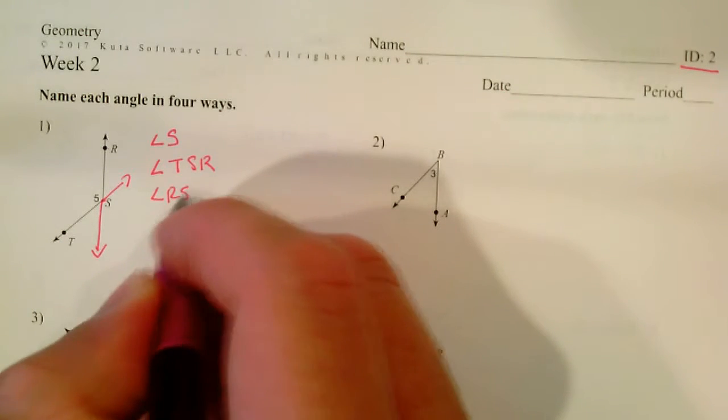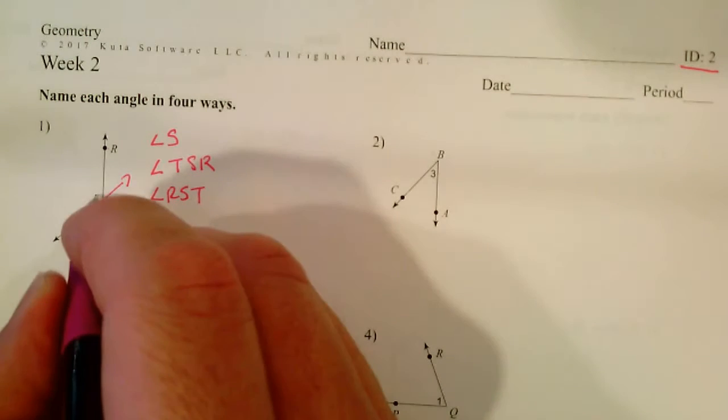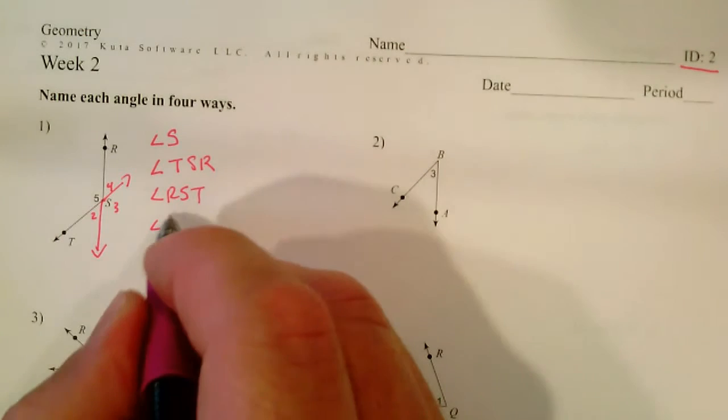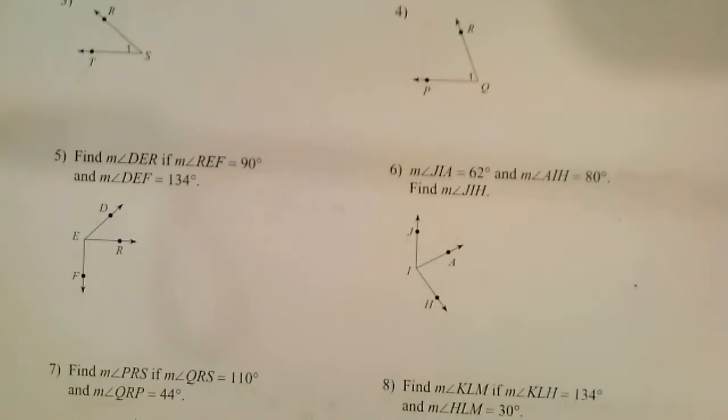RST, or sometimes if you've got a small number inside the angle, like we call this one 5, we call this 4, 3, 2, would be another way to name the angle, we call this angle 5, alright? Leave the rest of those up to you. Take a look at a couple of them down here.